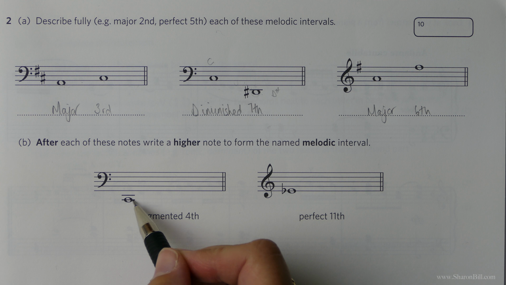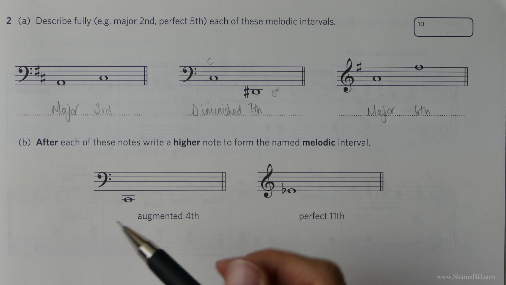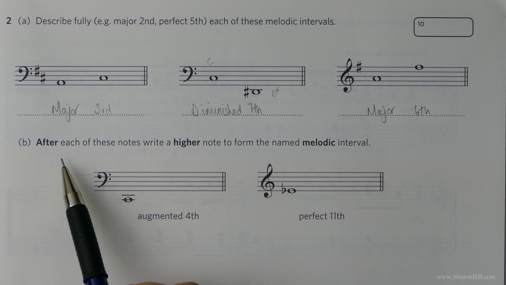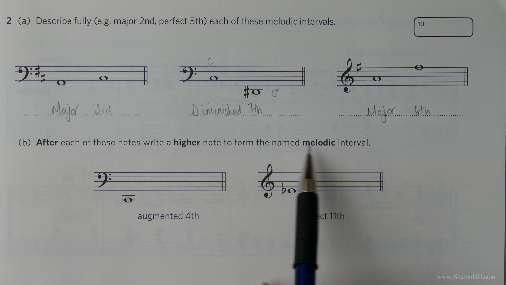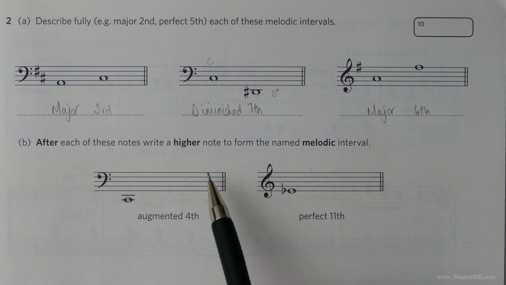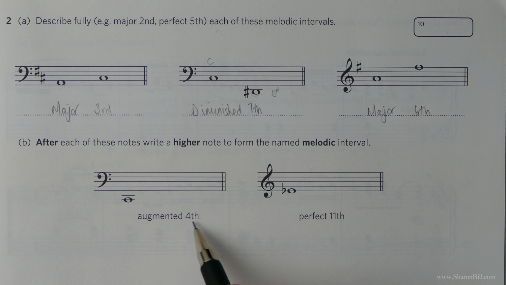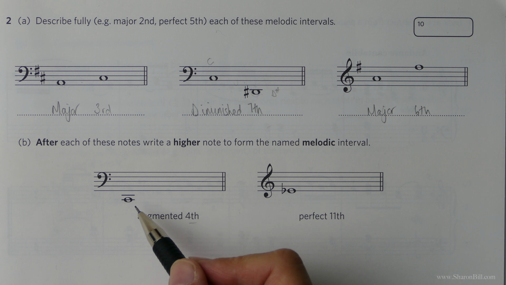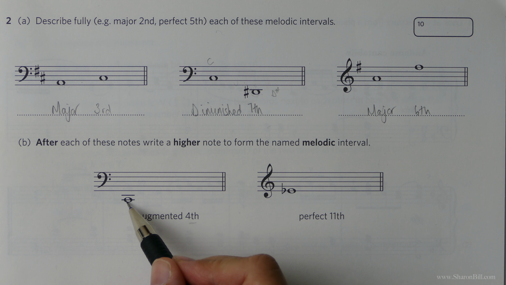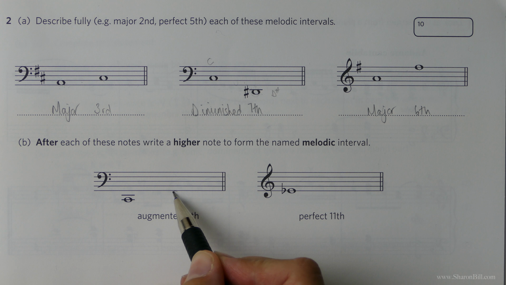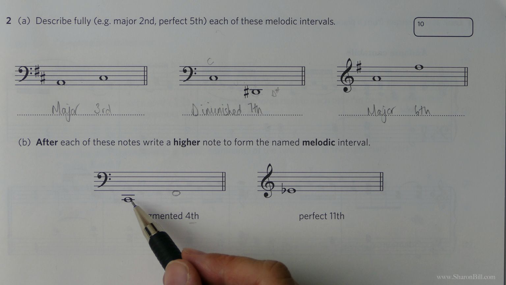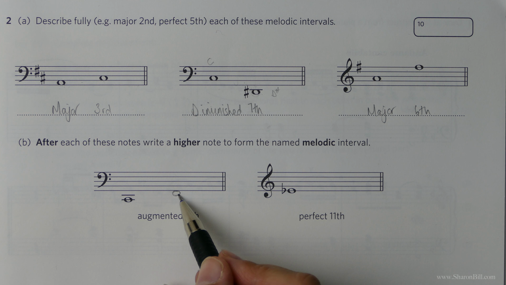So we're counting 1, we've got to, shall I read the question? After each of these notes, write a higher note to form the melodic interval. So this time we've got to make the interval. So let's first of all get the right number of steps. So 1, 3, 4 takes us to here before we've done any thinking. Line, space, line, space.